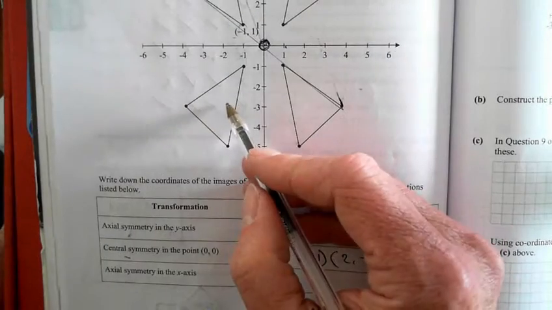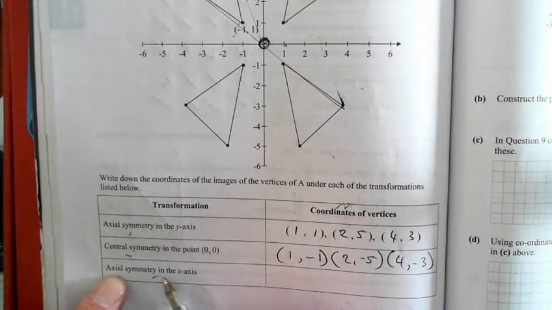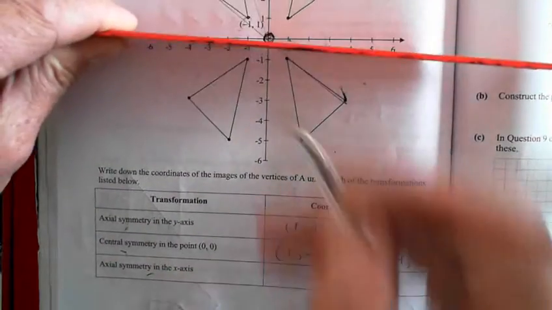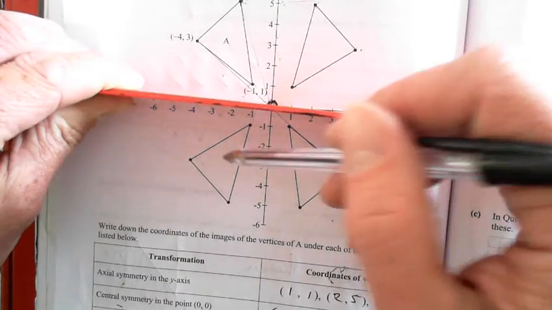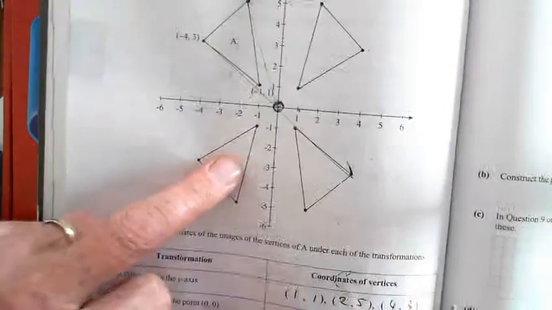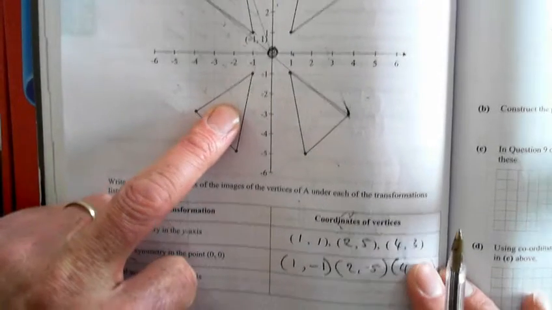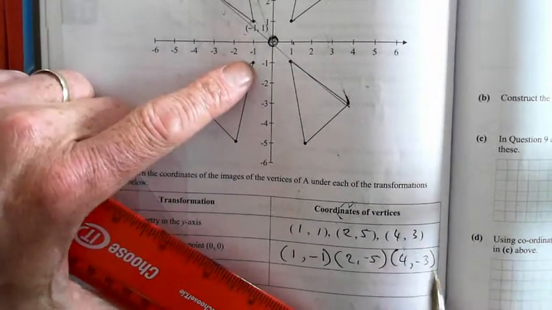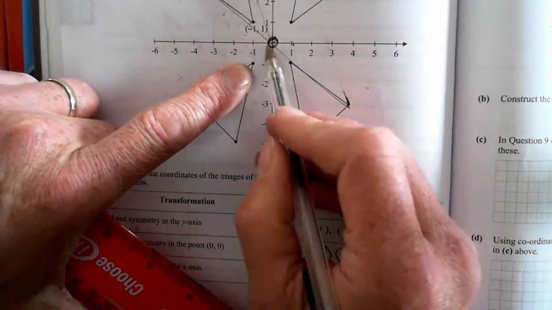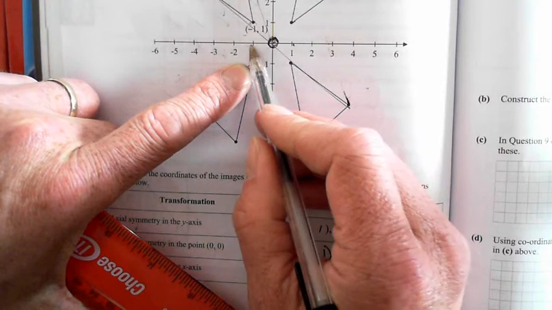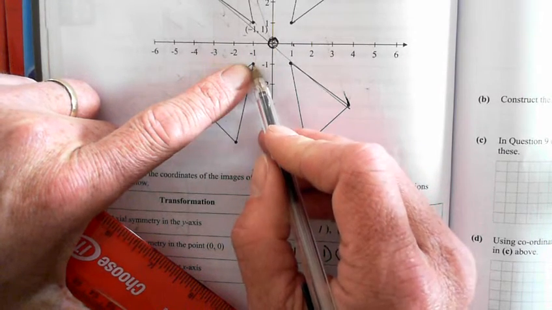Alright, so this is the last triangle. So it's an axial symmetry in the x-axis. So here's my original triangle and here's my image. So it is this one. Alright, so Jalsa, what are the coordinates of this point? X-axis. Minus 1, minus 1.